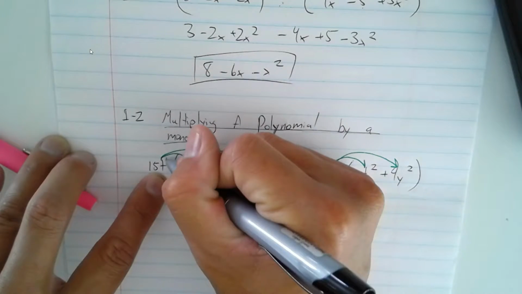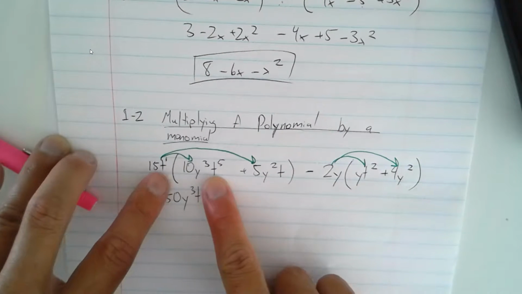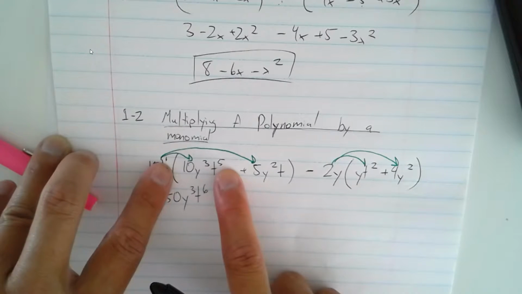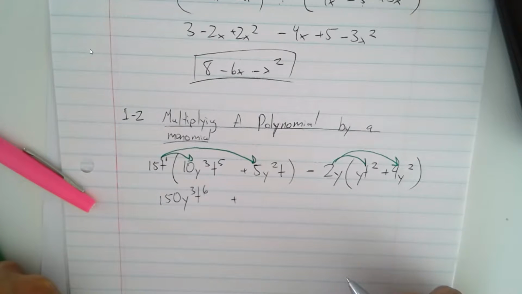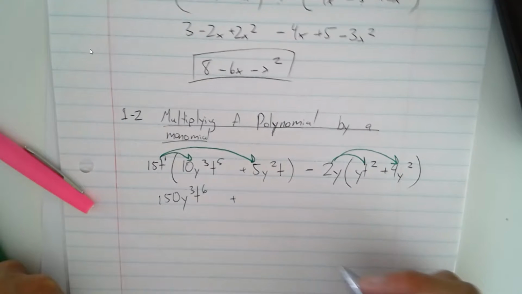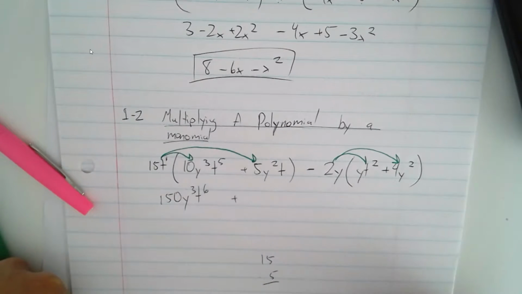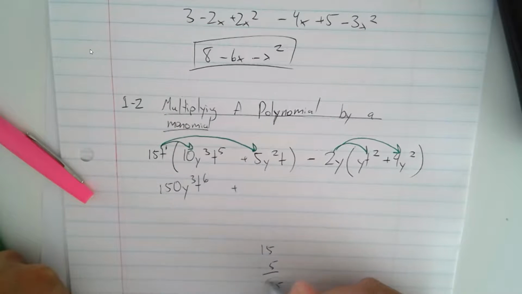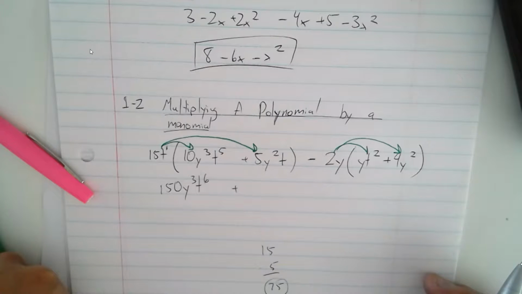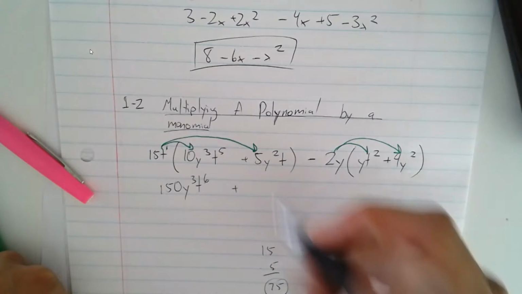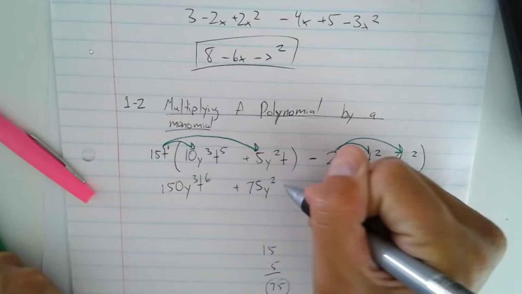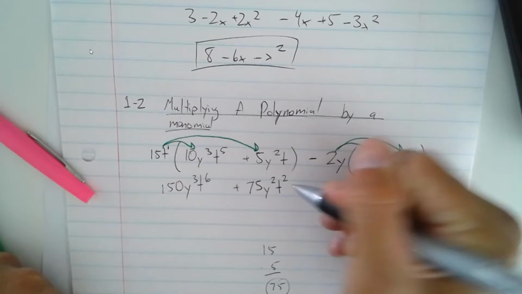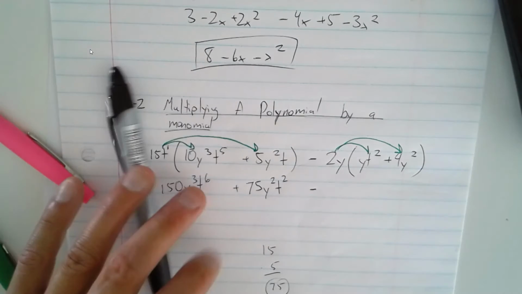This is t to exactly what power, technically? That's the first power. So if you multiply anything with a similar base, t and t, then you just add their exponents together, right? So 5 and 1 is 6. There you go. Quick math. 15 times 5, guys. I can also cheat by writing 15 times 5. Check my math, guys. Is that right? 75? Yes? Okay. I got 75 y squared t to the 2nd. Yes, squared. Very good. How about the next one?